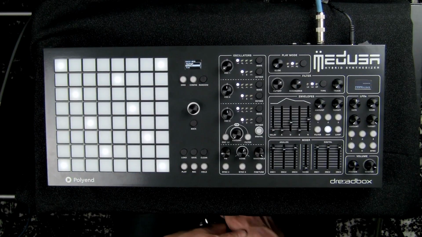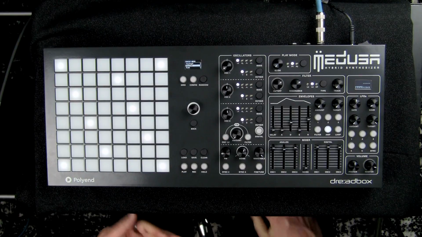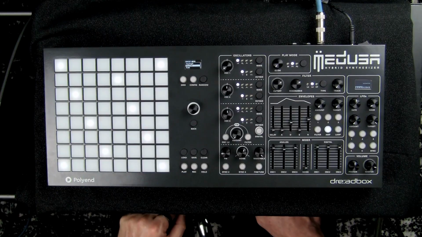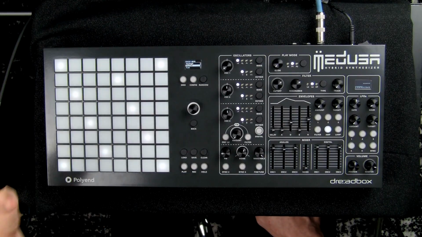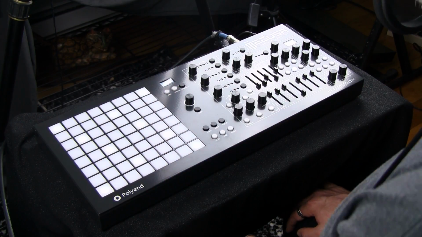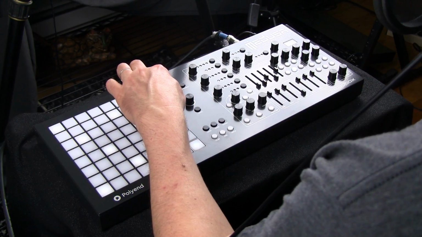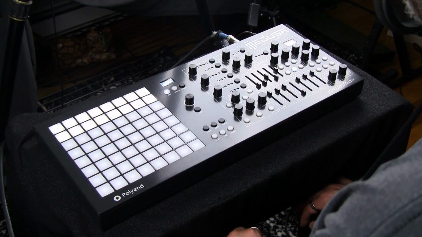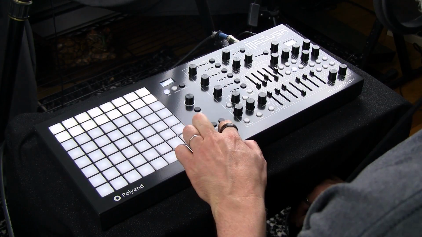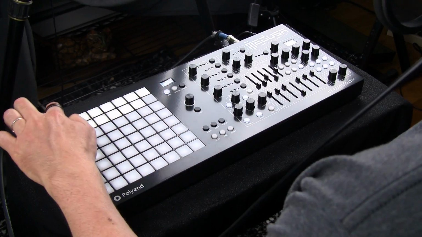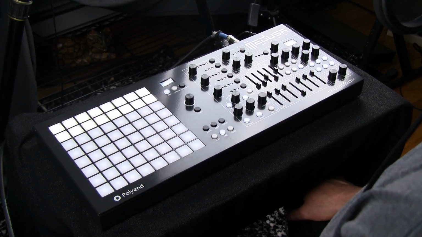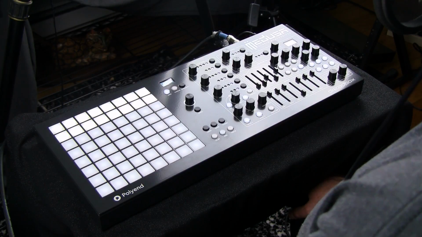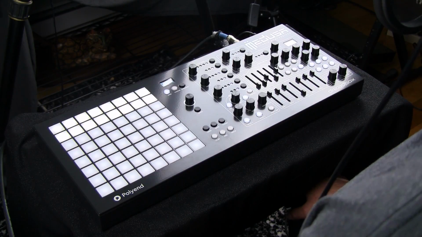Okay, let's dive into grid mode. Now, here's the thing with grid. The whole point of grid is to manipulate settings per step for a sequence. So if we go to grid and we press record, we can choose what step we want to affect, and we can affect it.